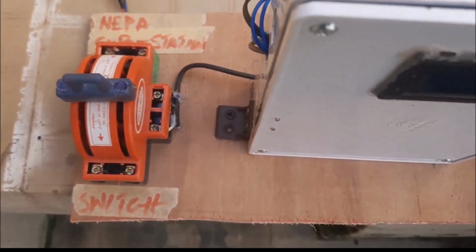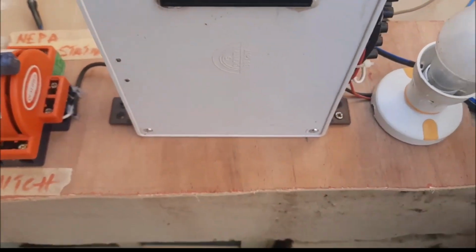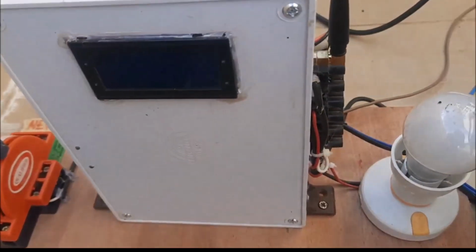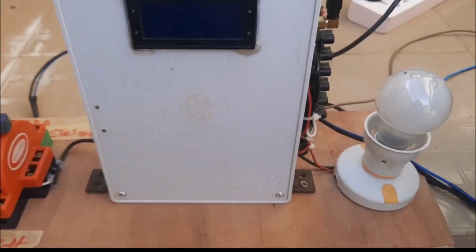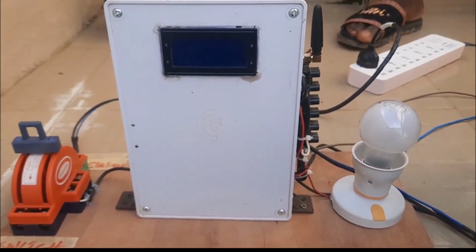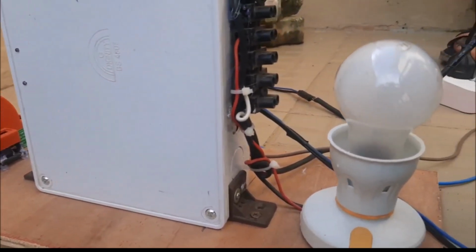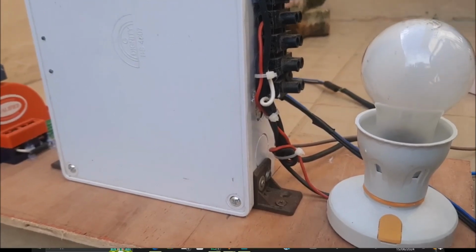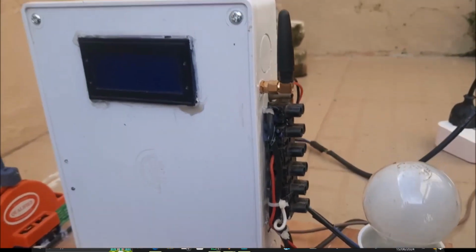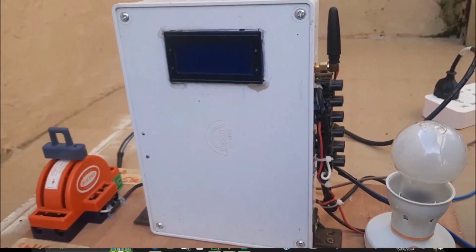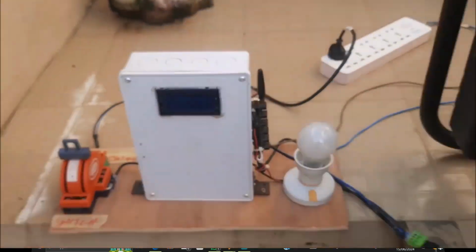We have two sources of energy, one from the public utility grid which is represented by this socket extension and the other from the generator. When there is interruption in the public utility grid, the design switches to the backup generator automatically and turns on the generator. If the switching and turning on was successful, we will get an SMS alert.